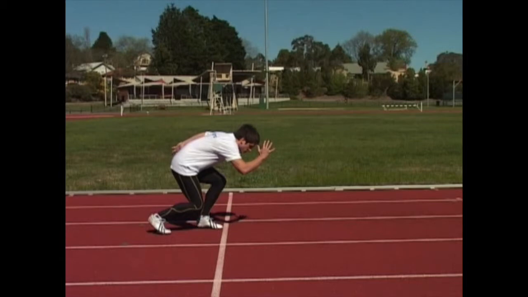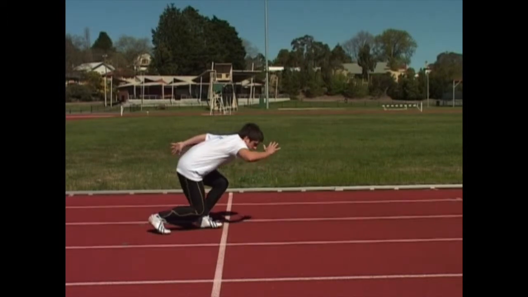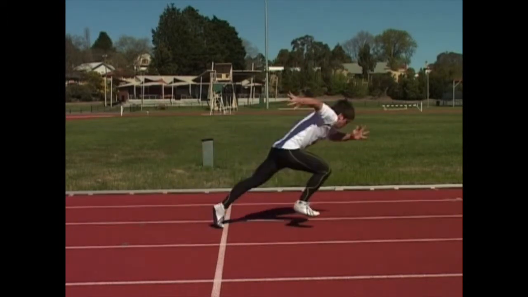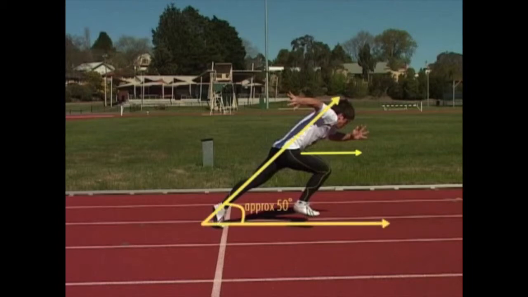At the go command, the athlete pushes strongly against the ground, especially off the front leg. At the start of the movement, the athlete should split their arms to assist the body's projection forward. A good start is characterised by a powerful thrust of the hips forward, so look to see if the athlete's hips move towards the finish line. As the front foot leaves its position, the body angle should be around 50 degrees to the ground and in a straight postural alignment.